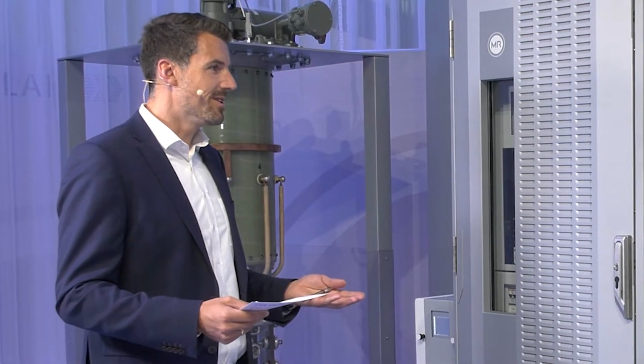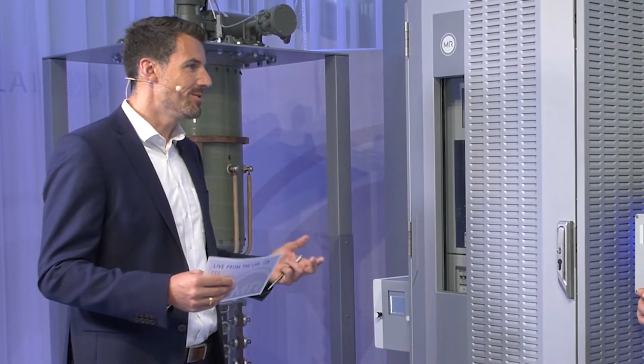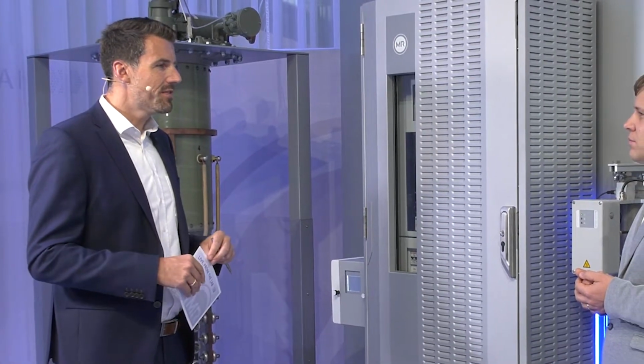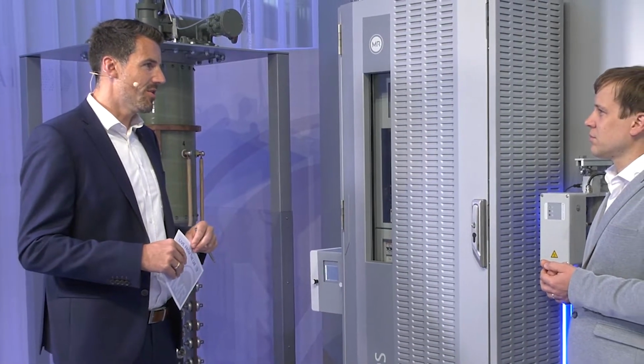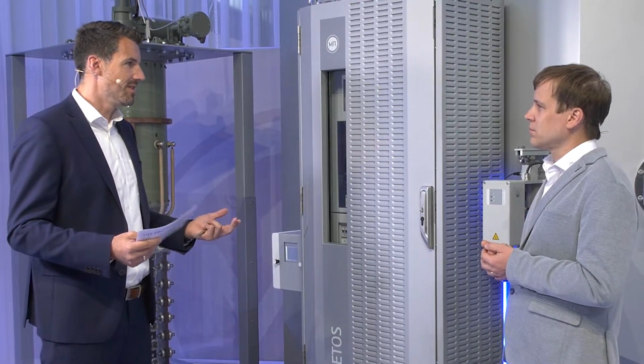Correct. All right. Many function packages, of course, generating many data, a flood of data. And this is always a challenge for utilities or end users of power transformers out there. So, Peter, what kind of solution can Rheinhausen offer in terms of processing the generated data?